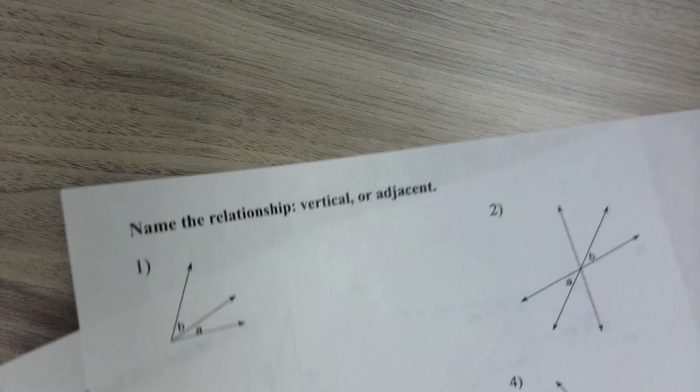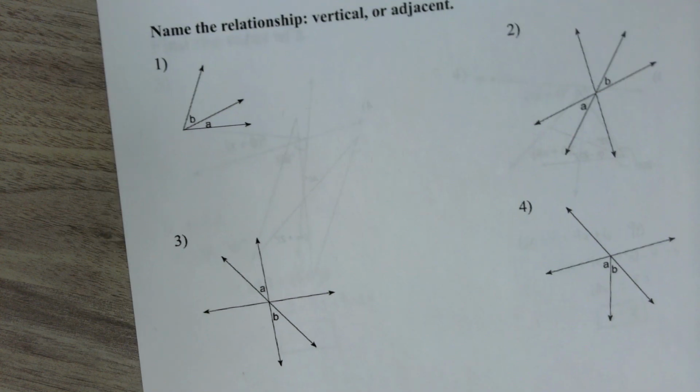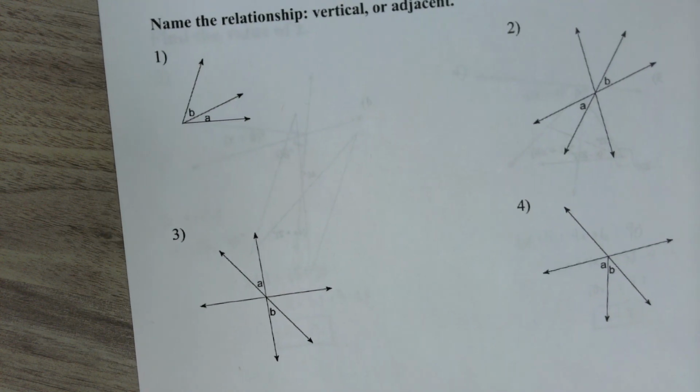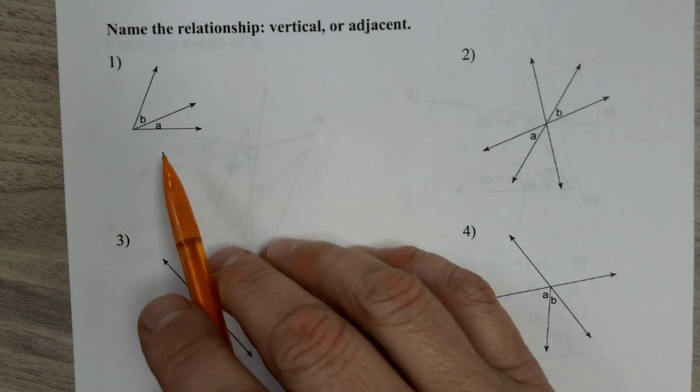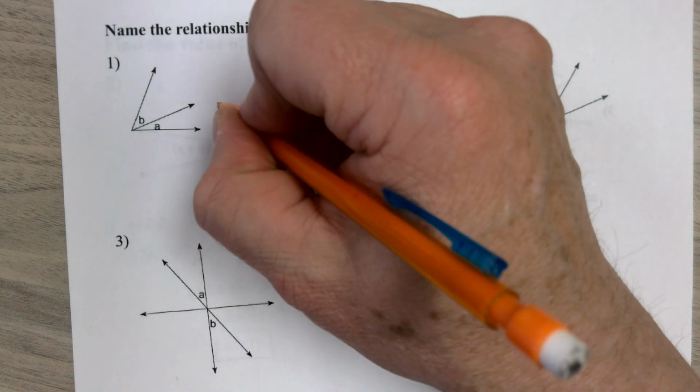Alright, let's flip it to the last page. We just got these set of problems here to go. For these, all you're being asked to do is to identify whether they're vertical or adjacent. Now remember, verticals are directly across from each other. Adjacents share a side. So this one is going to be adjacent.